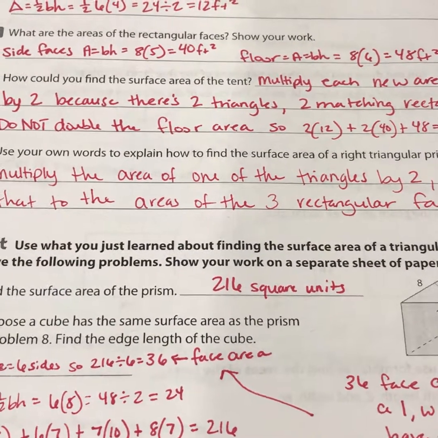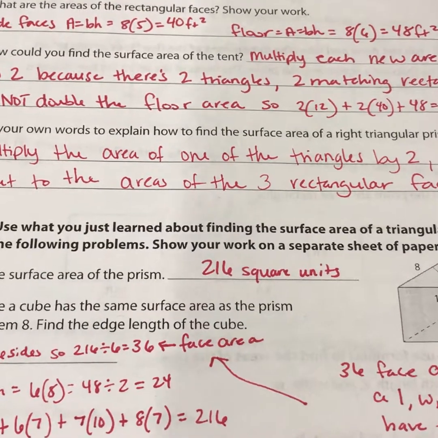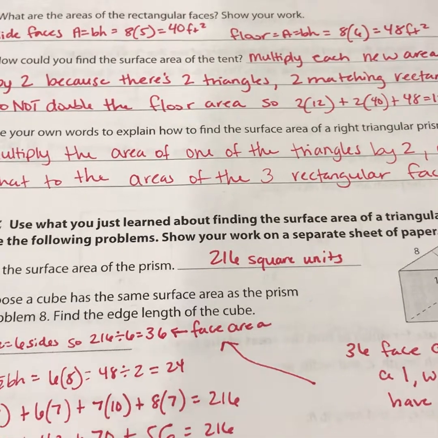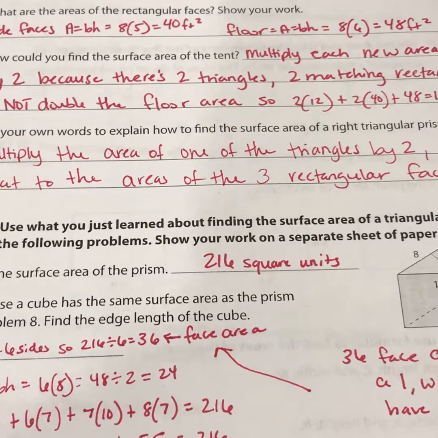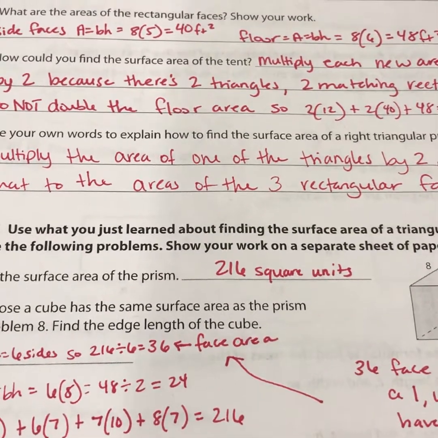Number 3, do you have to find the areas of the 5 different figures? So that's asking, do you need to go through and do the formulas for each different triangle? Do you have to do it for each different rectangle? And the answer to that is no.